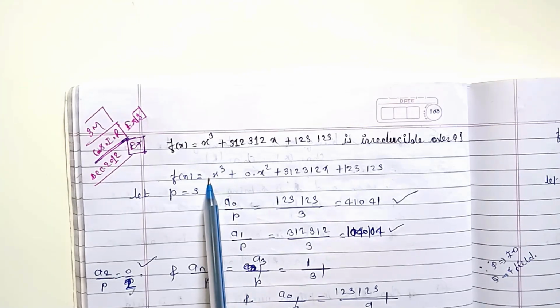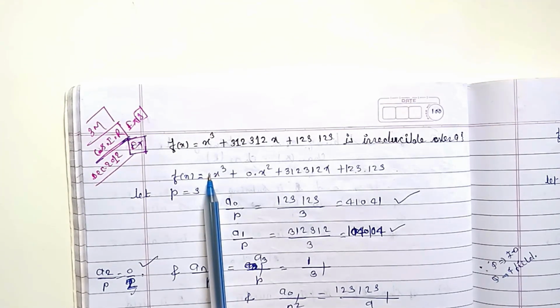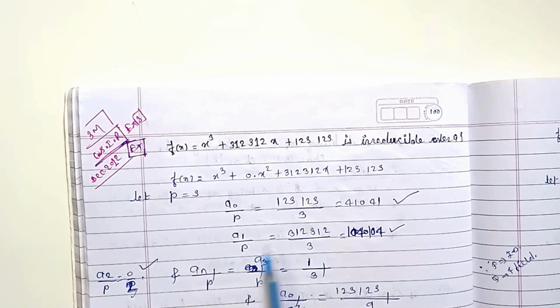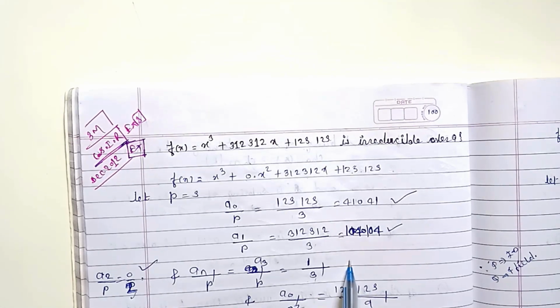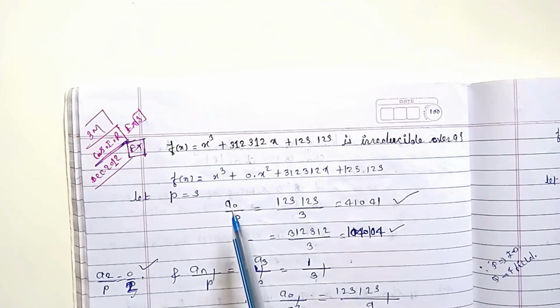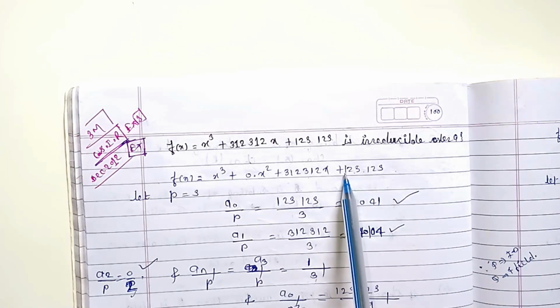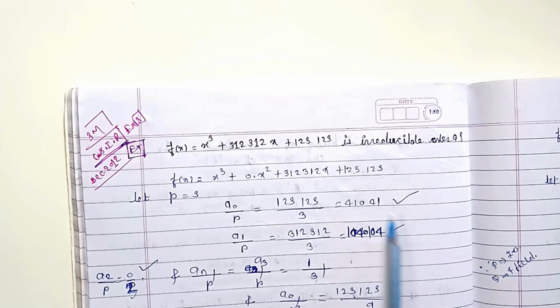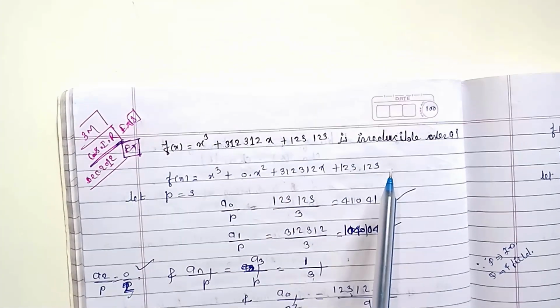But the leading coefficient an, which is equal to 1, by the definition of Eisenstein's irreducibility criteria, cannot be divisible by the prime number we consider. I considered p as 3. So 1 is not divisible by 3. The condition that the leading coefficient is not divisible by p holds here. One more condition: a0 is not divisible by p square. 123 is not divisible by p square, which is 9. If these conditions hold, then we say that our f of x is irreducible over Q.